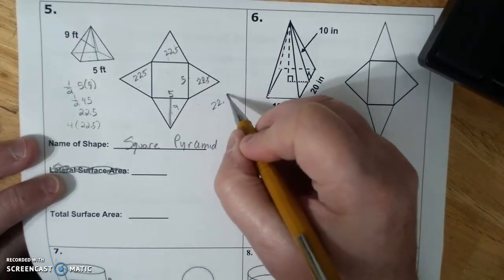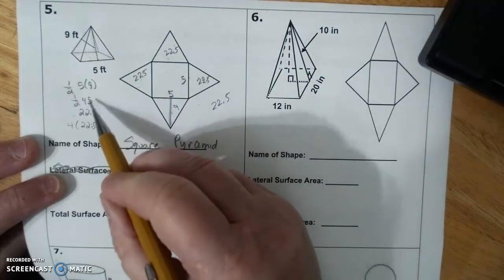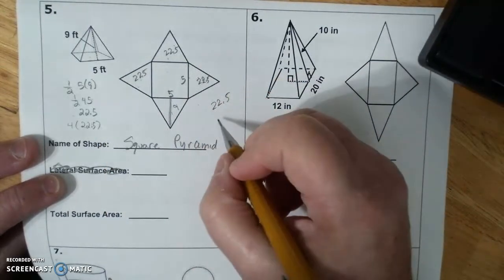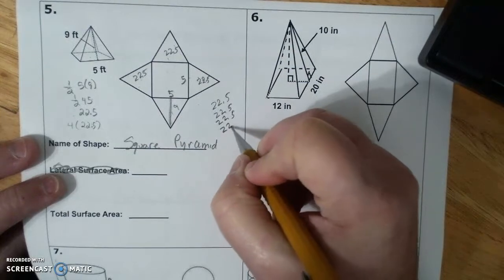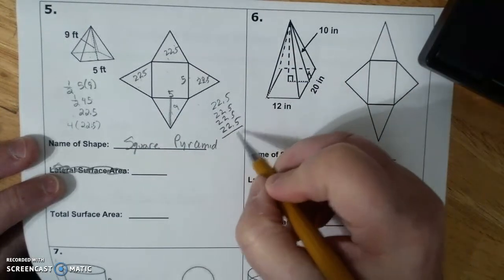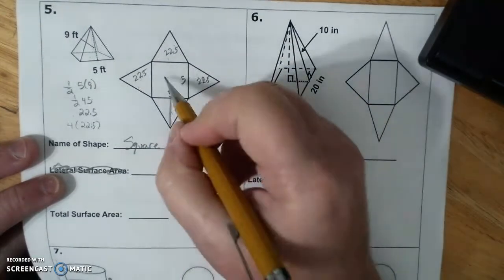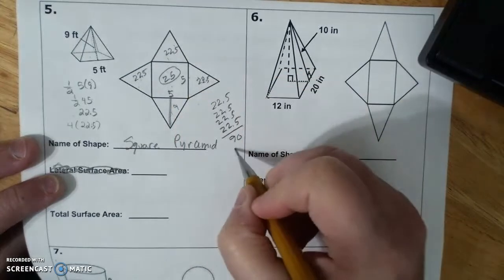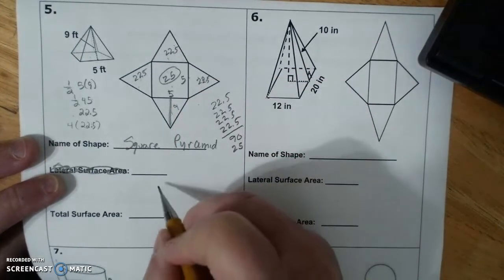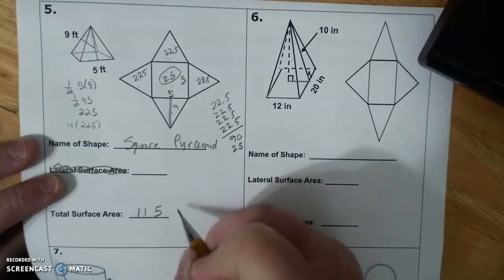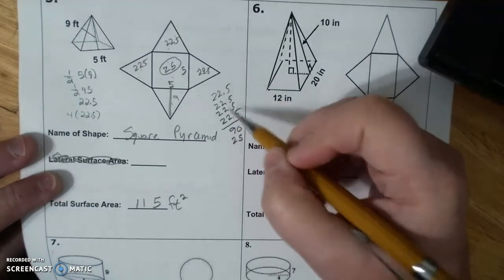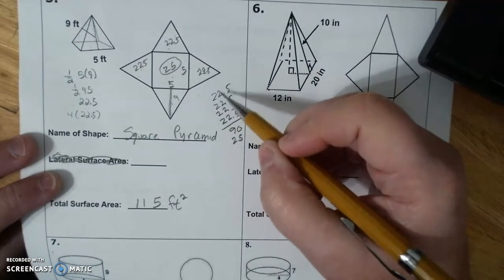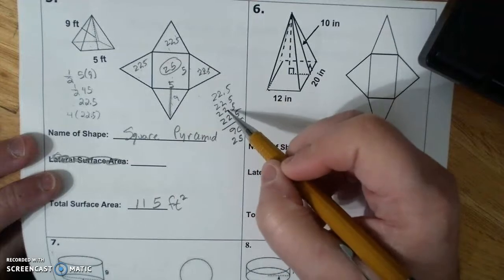And so 22.5, 2 of them would be 45, that would be 90. That would be 90, and then my square is a 5 by 5, which is 25, and that is 115 feet squared.